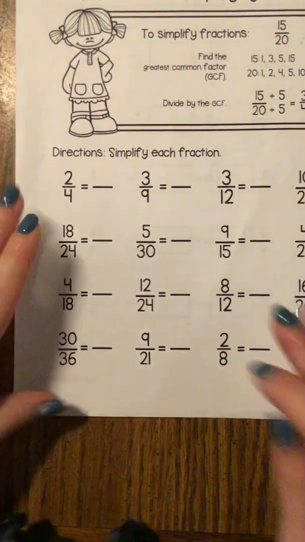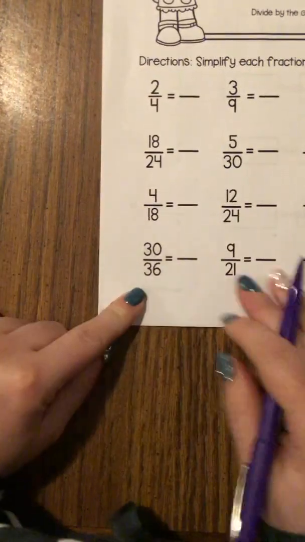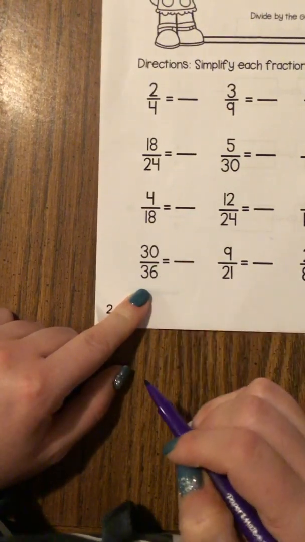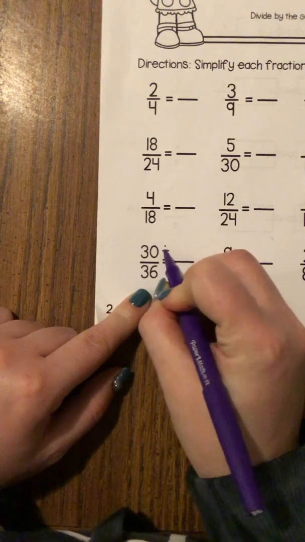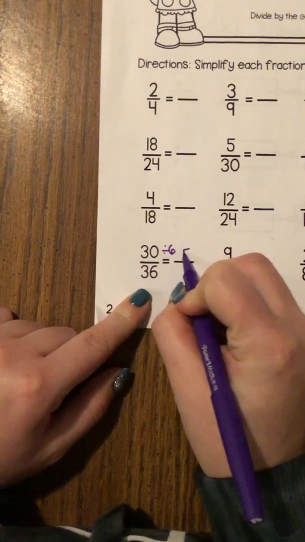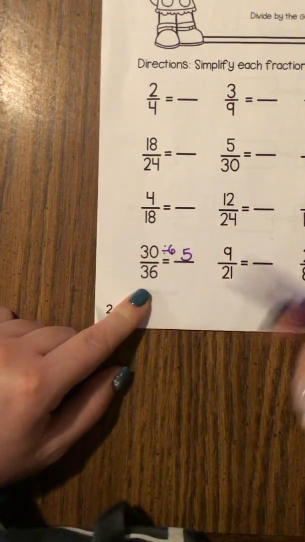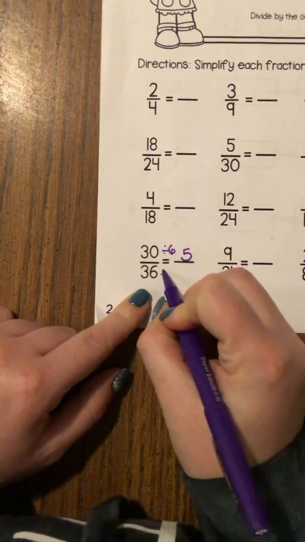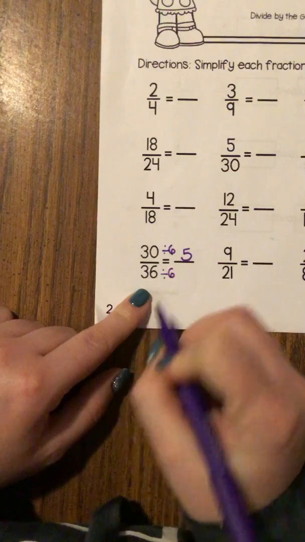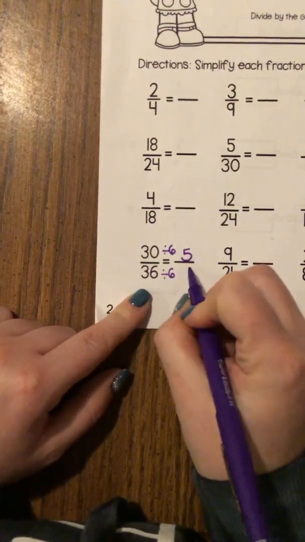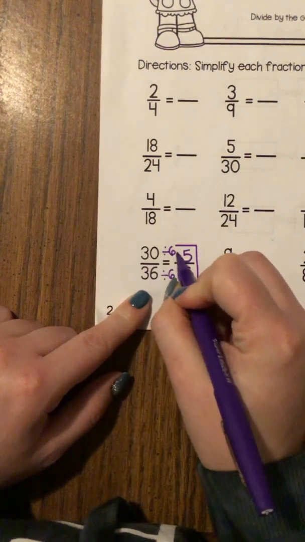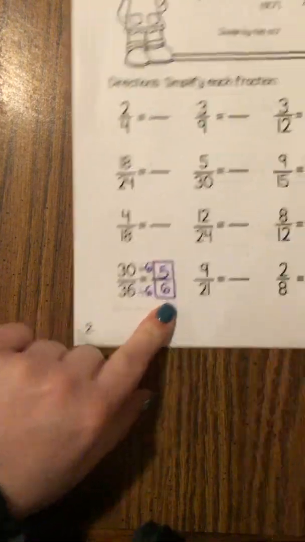Let's say I have the number 30/36. Well, I know I can divide both of these by 6. 30 divided by 6 is 5. And since when we're simplifying, we want to also make it an equivalent fraction, we have to be able to do the same thing to the denominator. So 36 divided by 6 is 6. And that means my simplified form is 5/6.